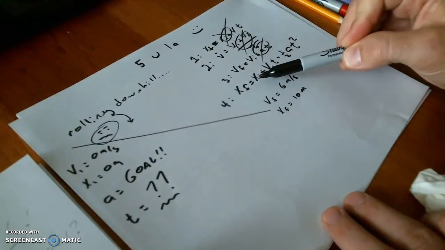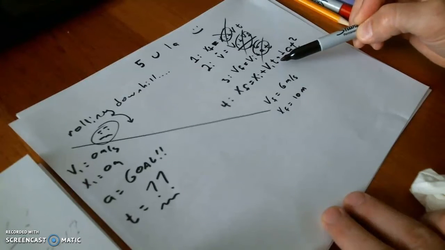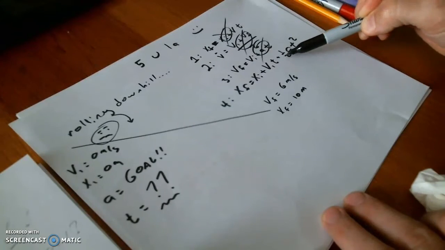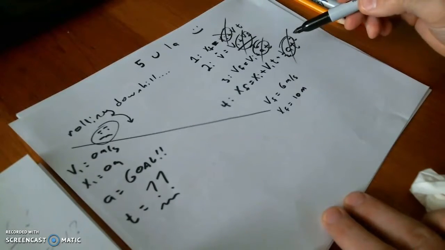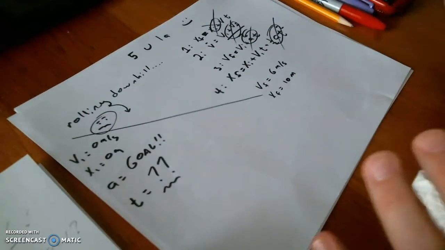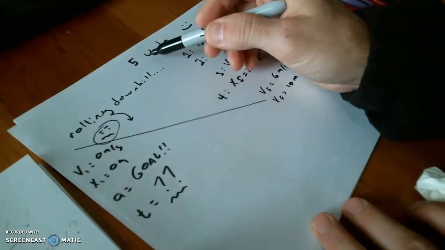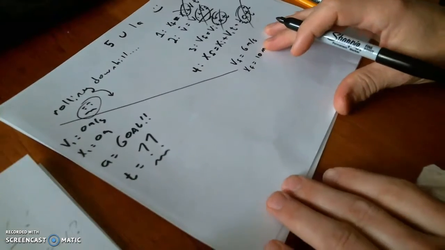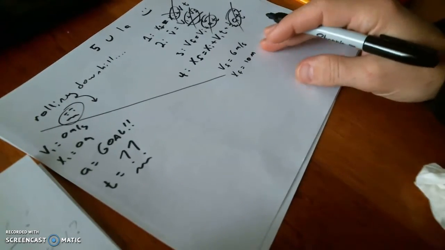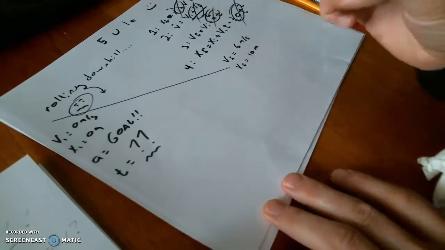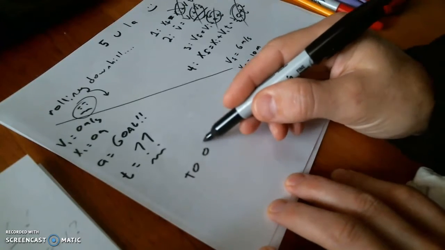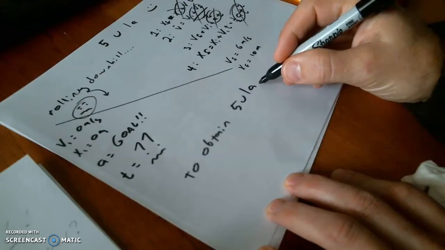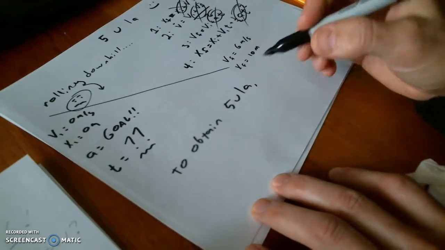Well, I know the XF and XI. I know VI is 0. The time, again, I don't know. I'm looking for an acceleration and I don't know a time. So there's two things I don't know here. That kills that one. So that means there must be a 5th formula, and that's what I will do to obtain 5-ULA. And I will do the same thing I did before to obtain 5-ULA. Start with Formula 1.